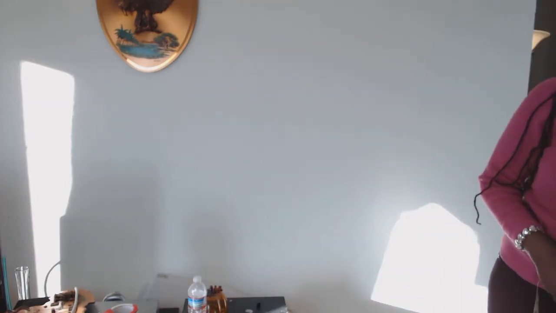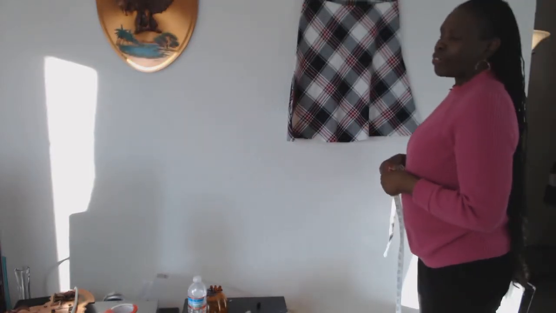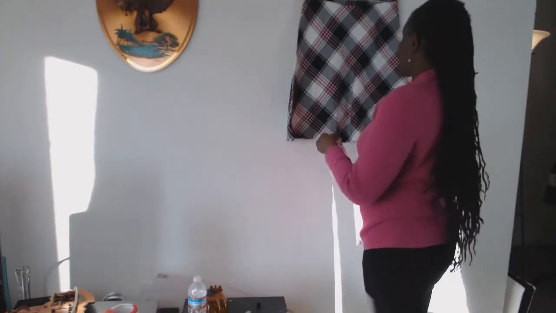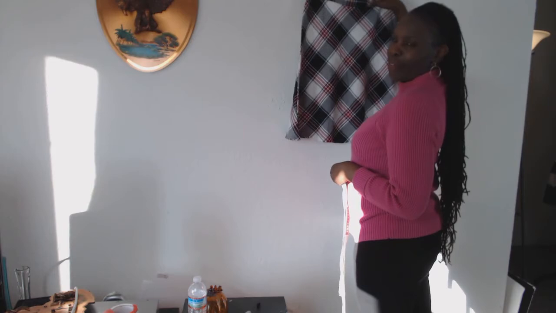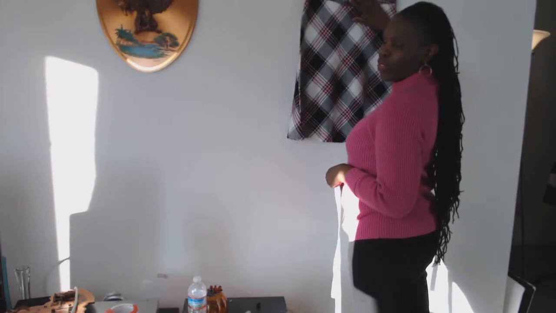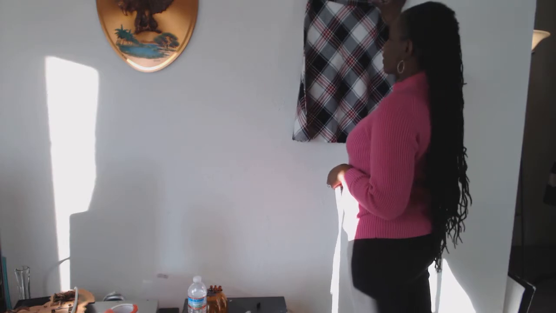Moving on, I have another beautiful skirt here to demonstrate how we list this one. So you go ahead and check out the design, the brand name, write the brand name. Who is it for? It's for women. Brand name, women's skirt. And then the size, I believe this is a size 10.